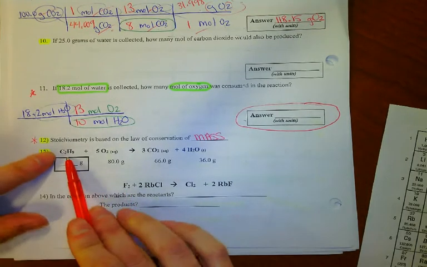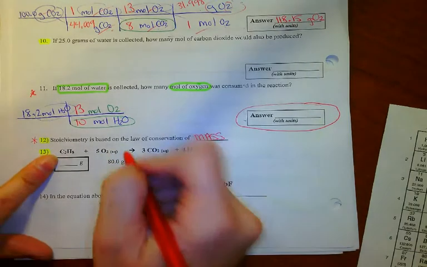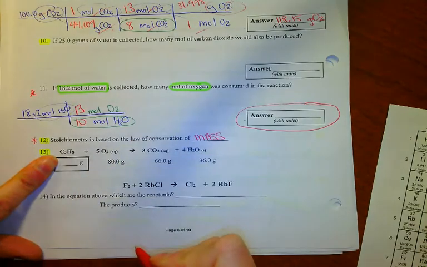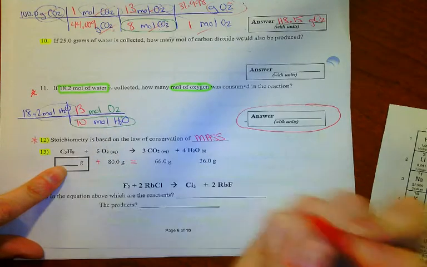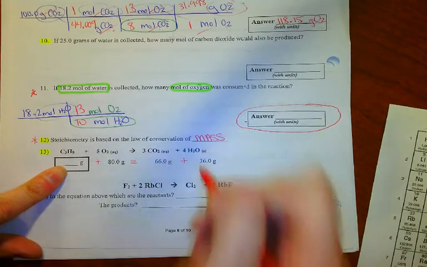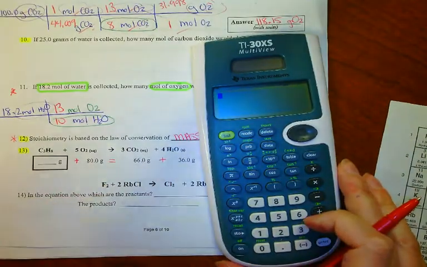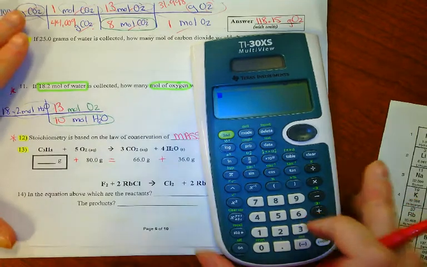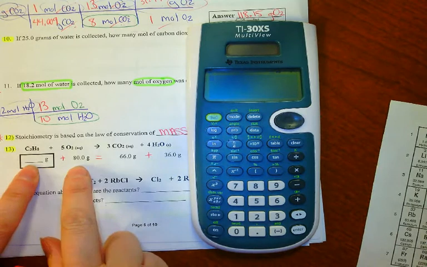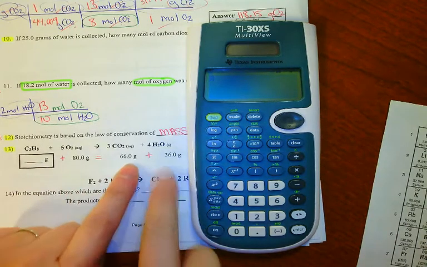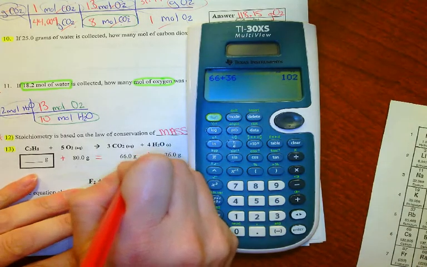So it says if I have my propane reacting with oxygen in a combustion reaction to make carbon dioxide and water, my arrow, my yields, my reacts is the same thing as the equal sign. So X number of grams plus 80 equals 66 plus 36. We did this back in units 4 and 5, I think, last semester. Anyways, we did it first semester. So I need to combine like terms. I have blank plus 80, so there's nothing to combine. Over here I have 66 plus 36. I can add those and get 102.